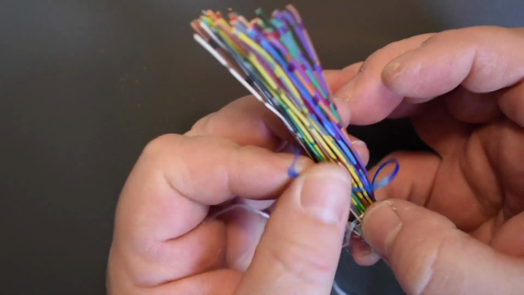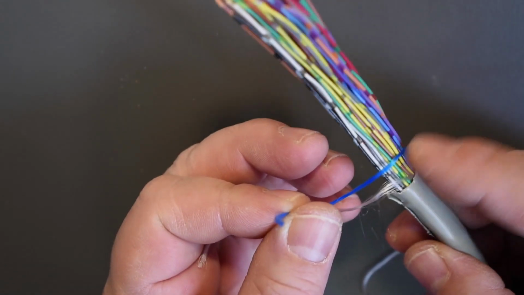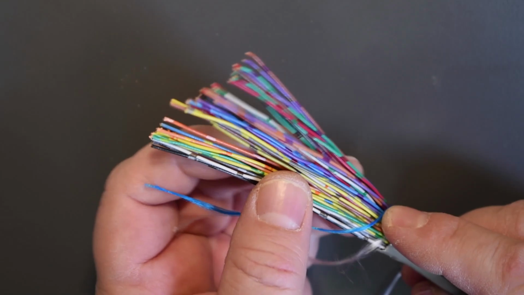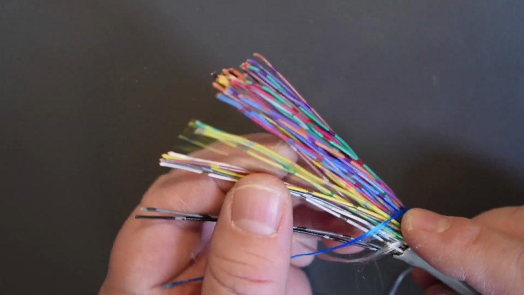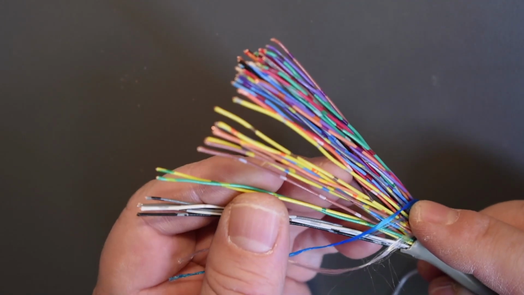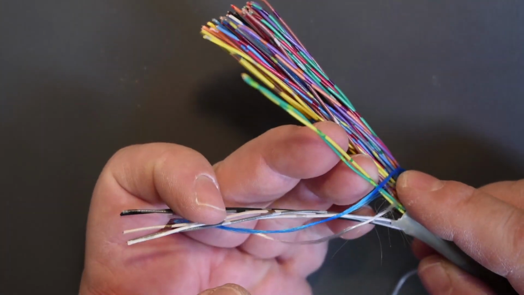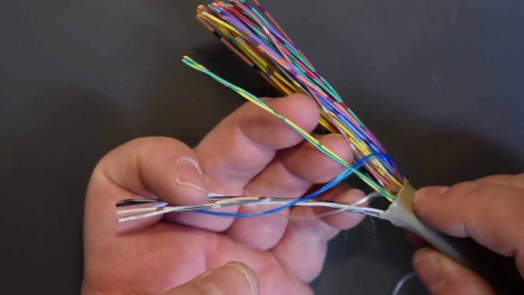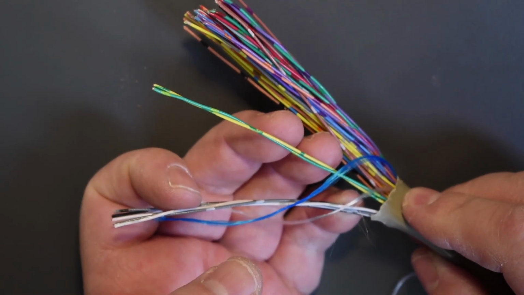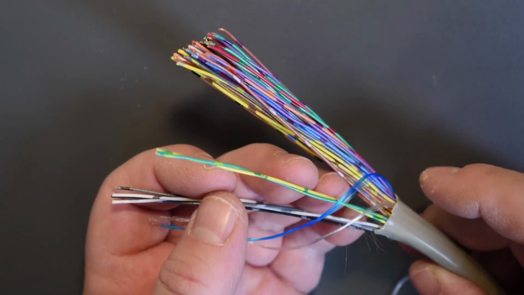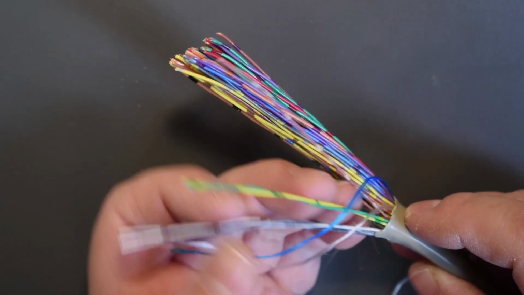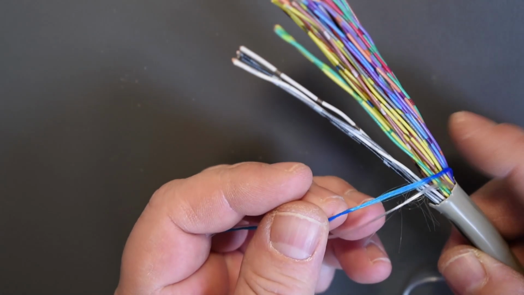After you strip the jacket to wherever you need to be, you don't lose count of which pair belongs to which bundle. Let's say here is a yellow-green pair, and if you let those ribbons go from the 100 pair cable, you will not be able to tell whether this yellow-green belongs to the first bundle or third bundle or second bundle. So that's why we have those.